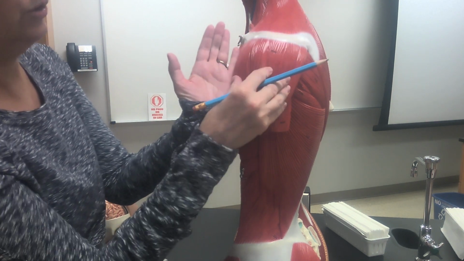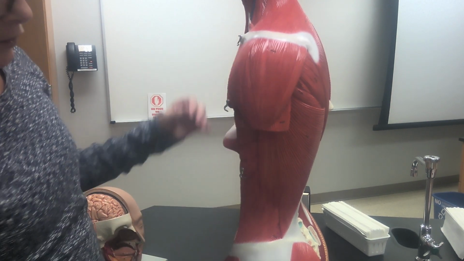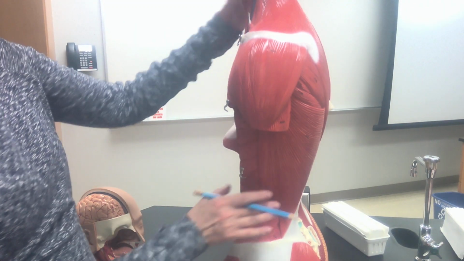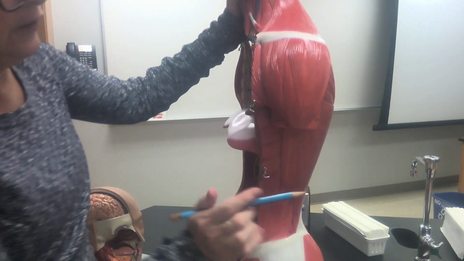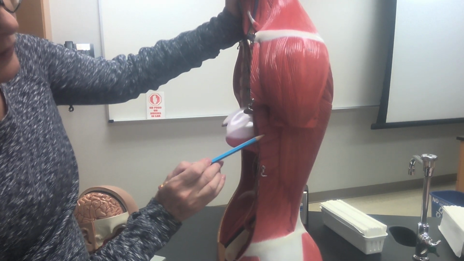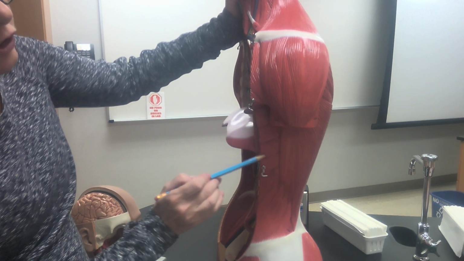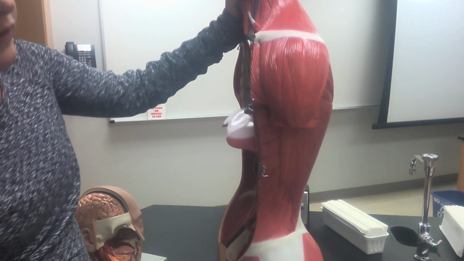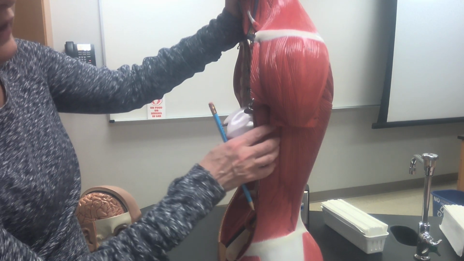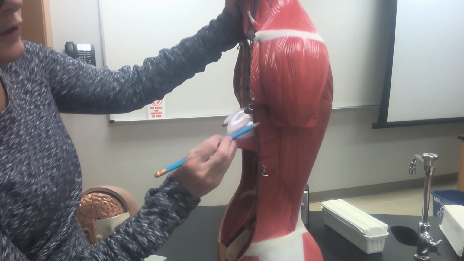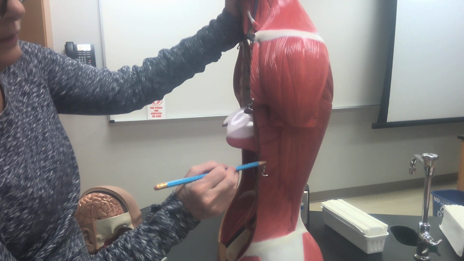It caps the shoulder. You can also see on this model a portion of, I'm going to show you in another model as well, that this muscle right here is the serratus anterior. So it's kind of zigzaggedy shaped. I'm going to show you a better view of that in another model in a moment. It's on the anterior side of the torso, serratus anterior.